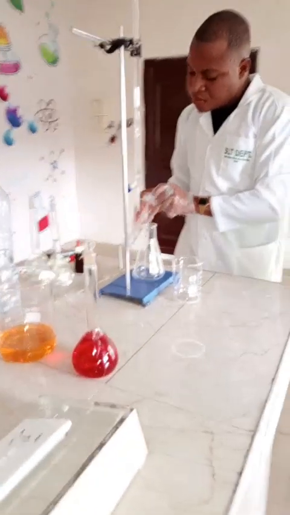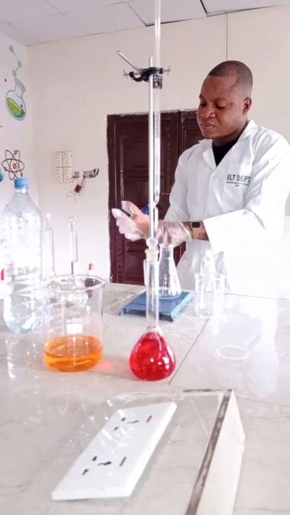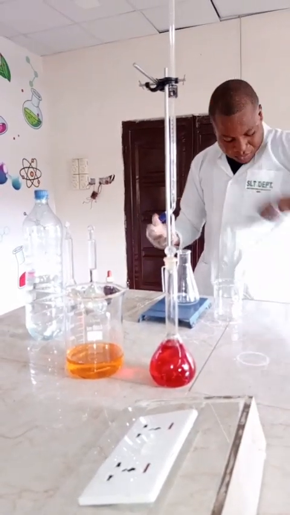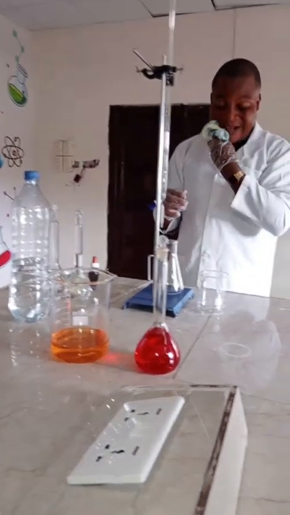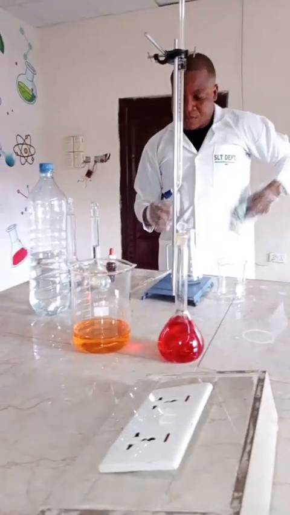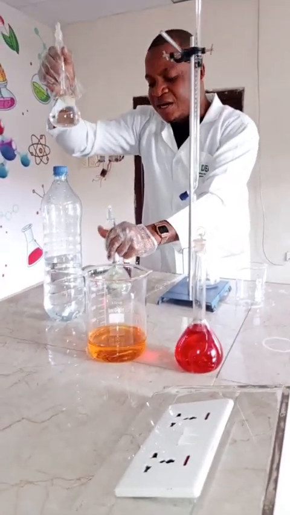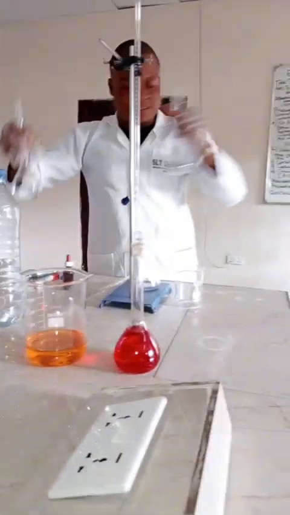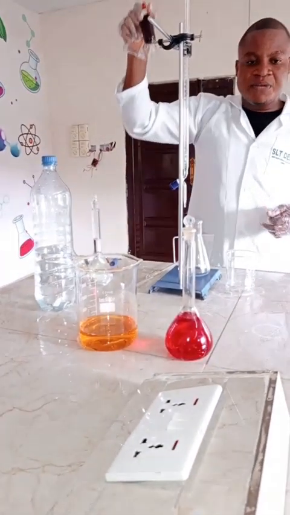Let's go back to our workbench. I've told you before, this is our HCl, our acid, this is our base, and our indicator, methyl red.